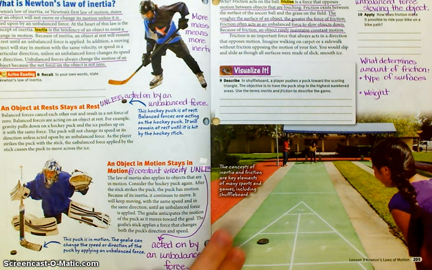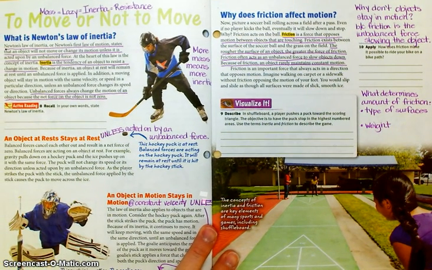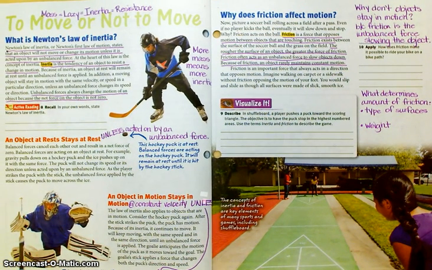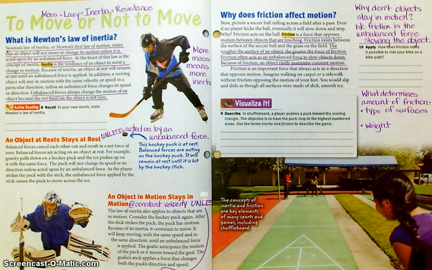All right, let's look at page 205. Under the blue heading, why does friction affect motion? Friction is a force that opposes motion between objects that are touching. The rougher the surface of an object, the greater the force of friction. Friction often acts as the unbalanced force to slow objects down. And because of friction, an object rarely maintains constant motion. Okay? So, the answer to this question, why don't objects stay in motion? That's because friction is the unbalanced force that tends to slow the object down.